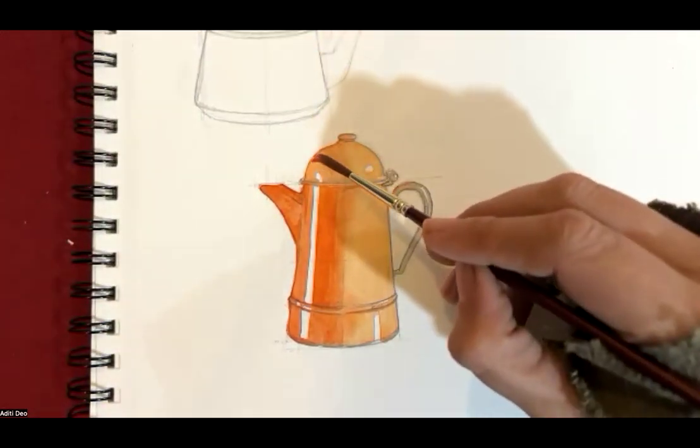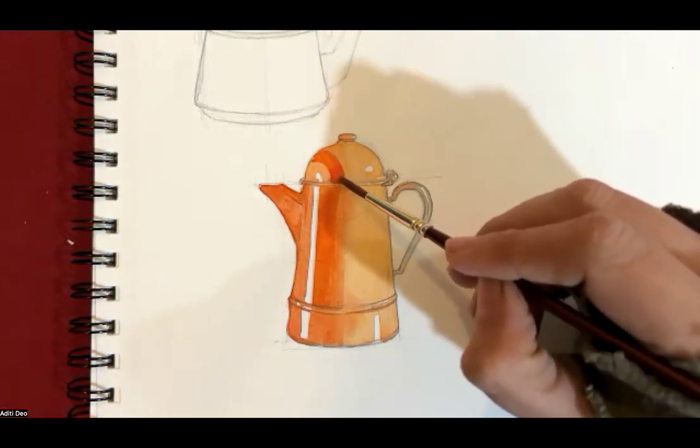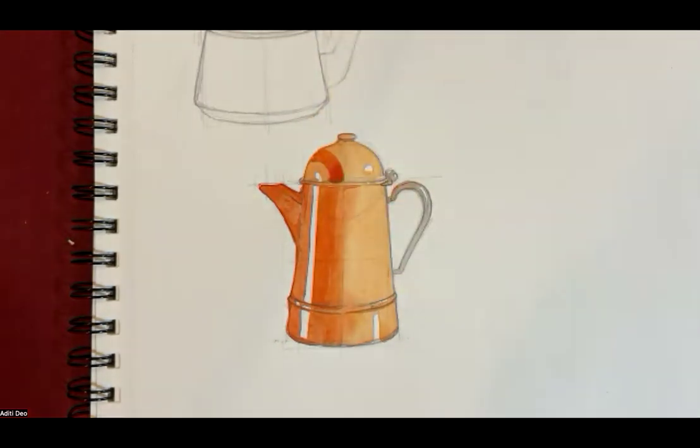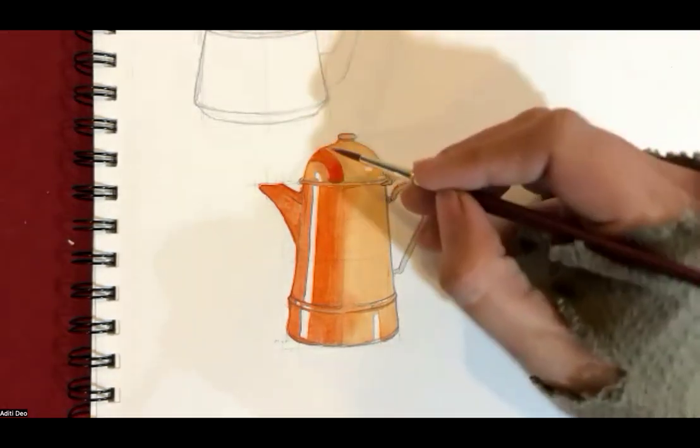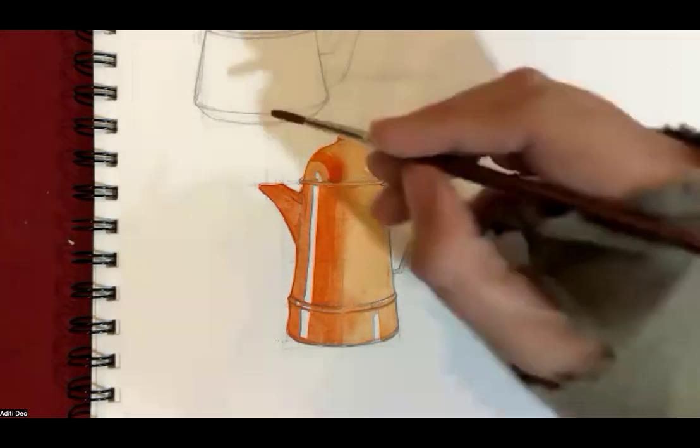So the same thing on the top as well. I'm literally painting a semicircle shape which I will diffuse using that damp brush technique.